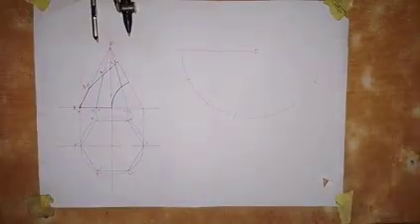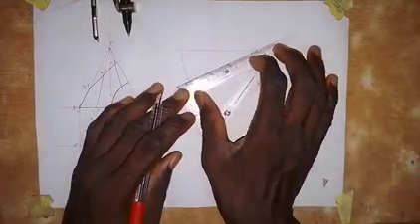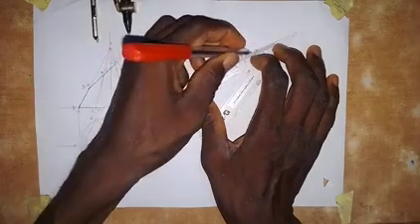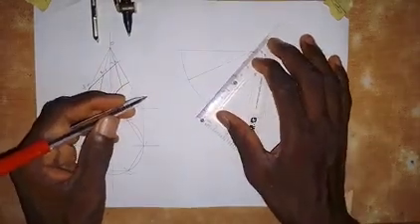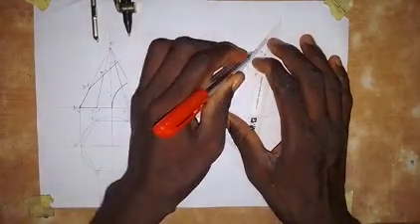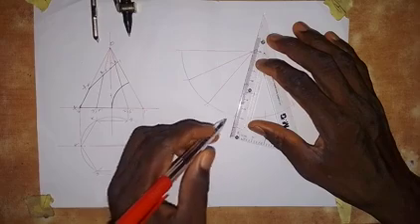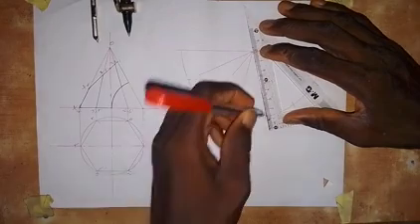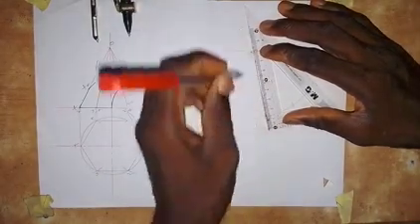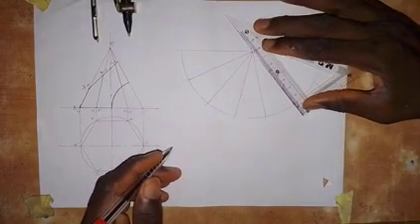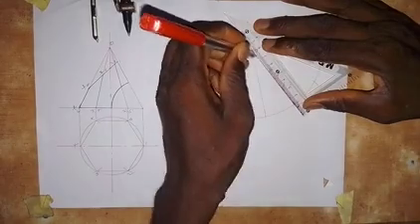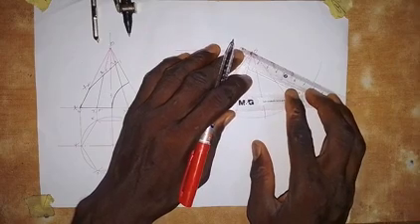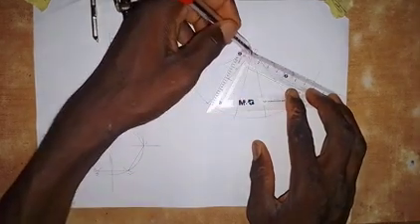Okay, so we are going to connect this point together with the apex. We also connect this together with the apex, and this also. This point we connect together with the apex, and this we join together with the apex. And lastly, for this one, we join it together with the apex.